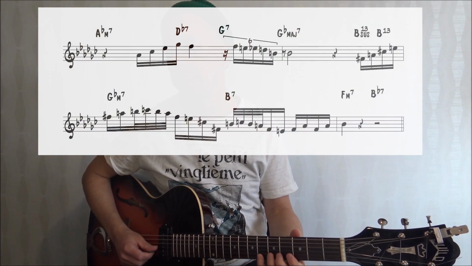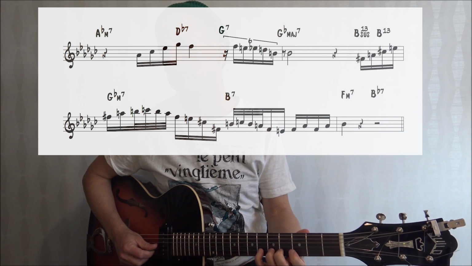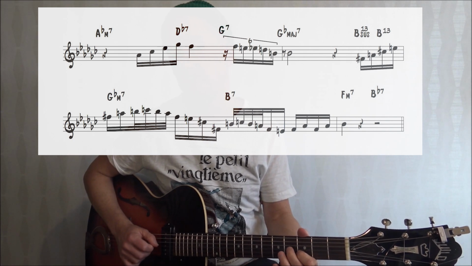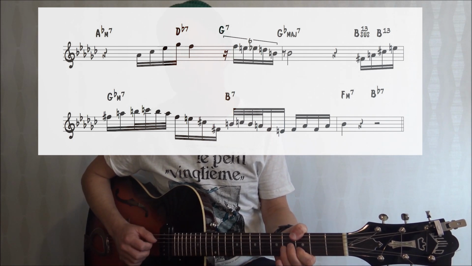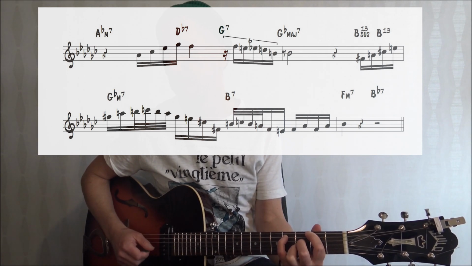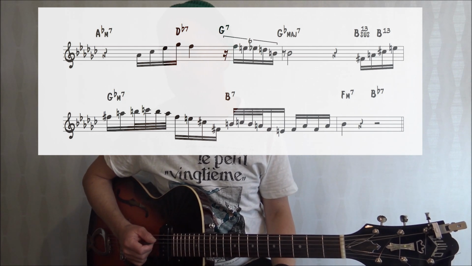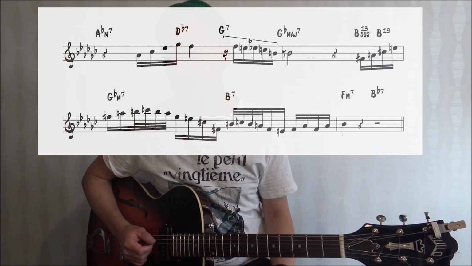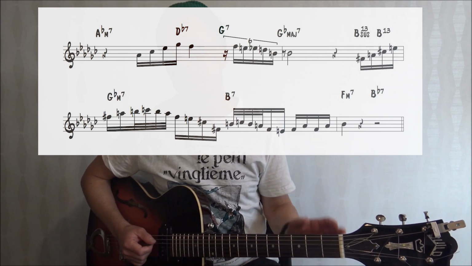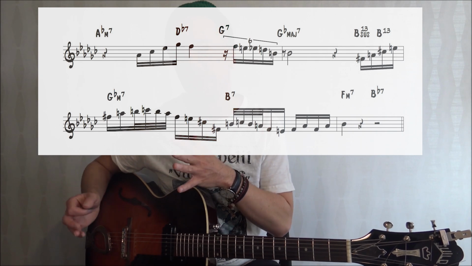Wes Montgomery plays this, and then he goes chromatically down to the D, which is the 5th of the sub 5 of the G flat. Then, instead of going to A flat dominant there, he plays an F sharp minor to a B7, which is a half step above the next 2-5.